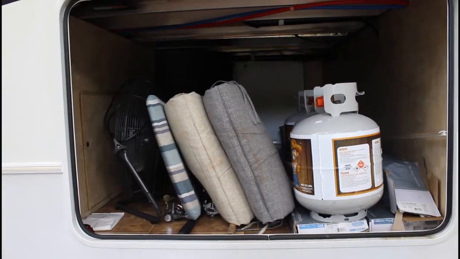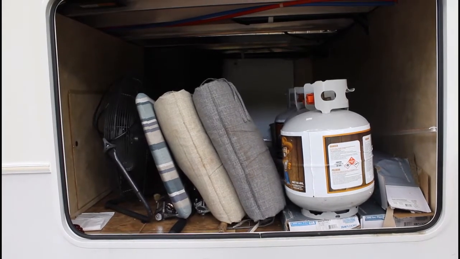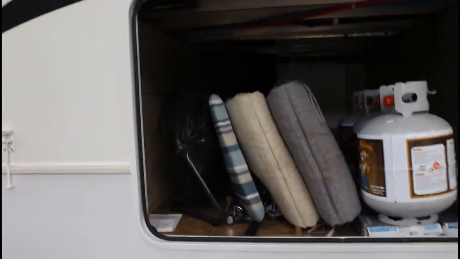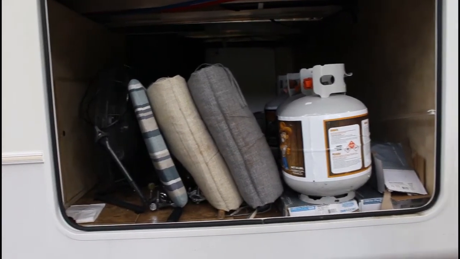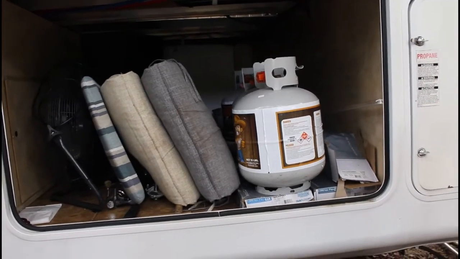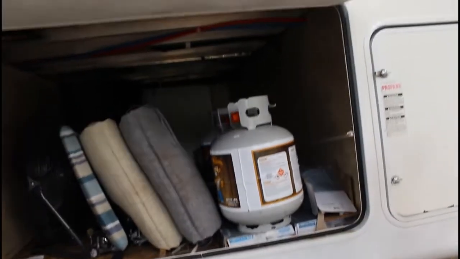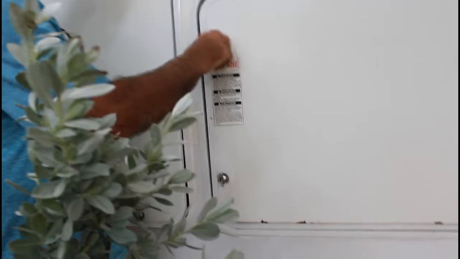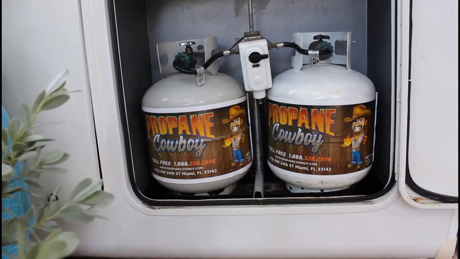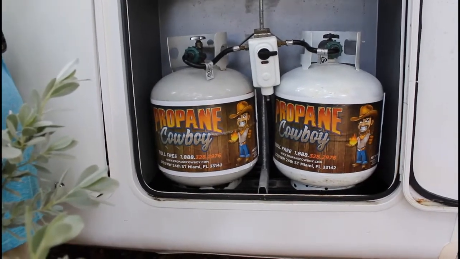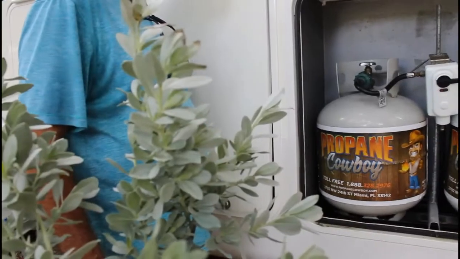Inside, there's the front door. If you go over here, you'll see an area that's not locked, and that's where you'll find extra propane tanks. We've got a couple of fishing rods in there, a fan, and the cushions for the furniture. The propane tanks that run the gas stove are in this area that says propane, and they should be filled now. If they should run out, then you've got the extra tanks in the other compartment.